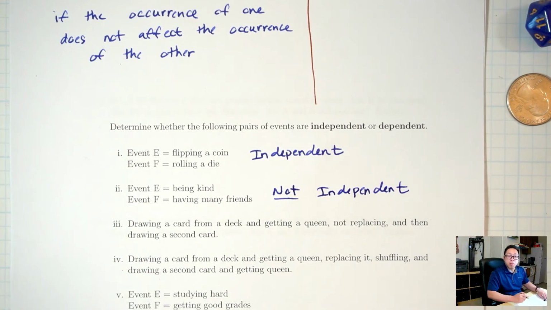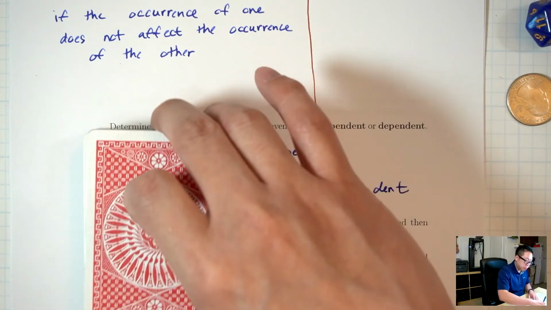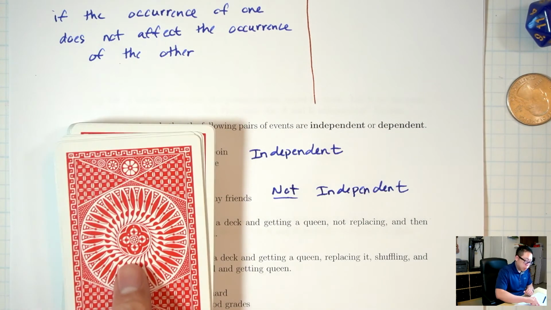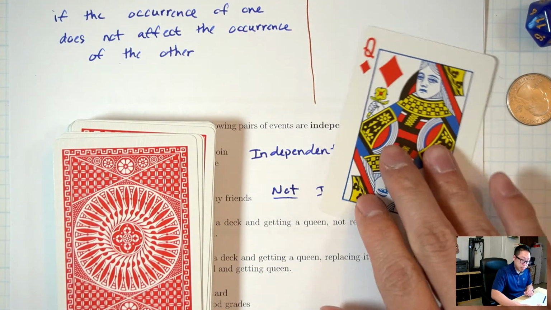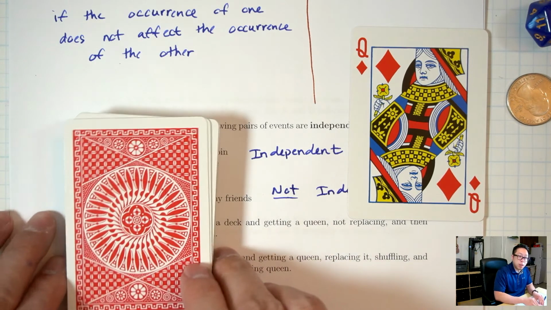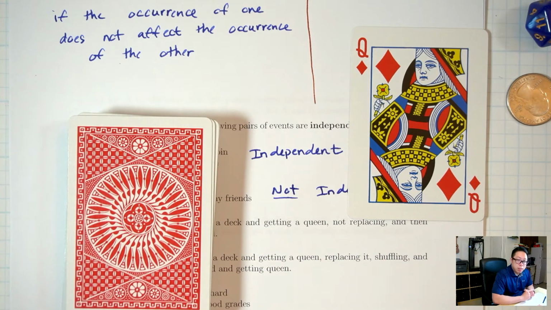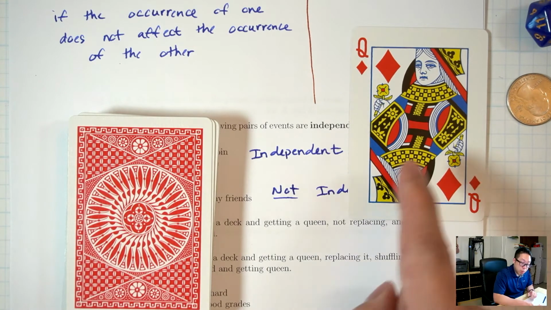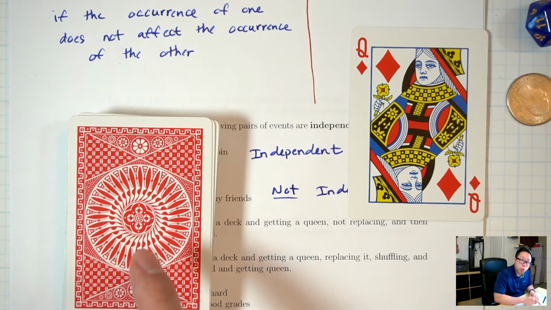Next one, drawing a card from a deck and getting a queen, not replacing, and then drawing a second card. Right, so here I have a deck of cards. If I draw a card and I get a queen, and if I don't put it back, does it affect what could happen next? Does it affect whether or not I get a queen on the next draw? Yes, it does, right?